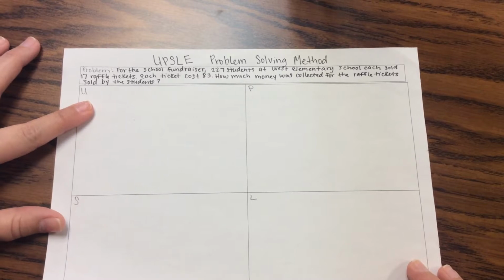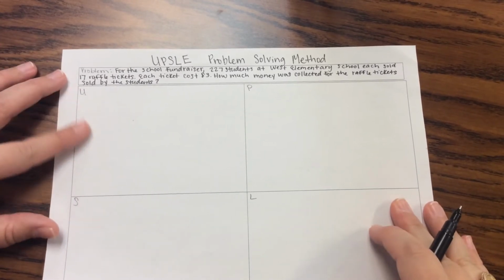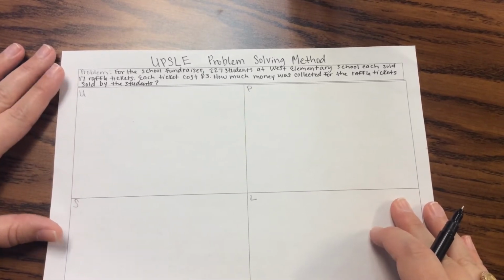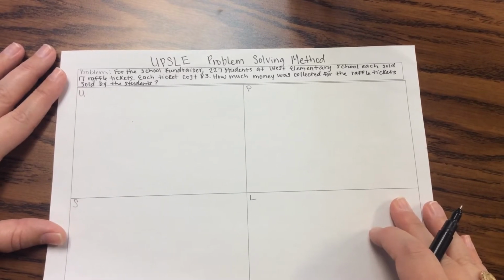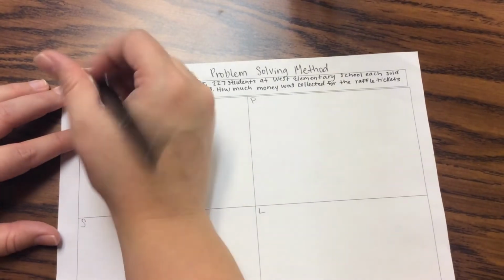So our first square we're looking at is U. U stands for understand the problem. Under the section, we're looking at the question stems. What is the problem asking you to solve for? And what do you know from the problem to help us solve this question? So first thing is first, we're looking at what's the problem asking us to solve for.